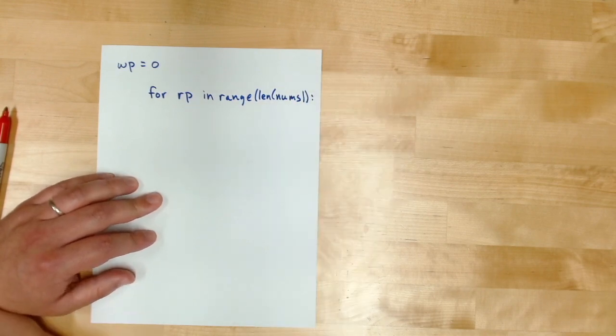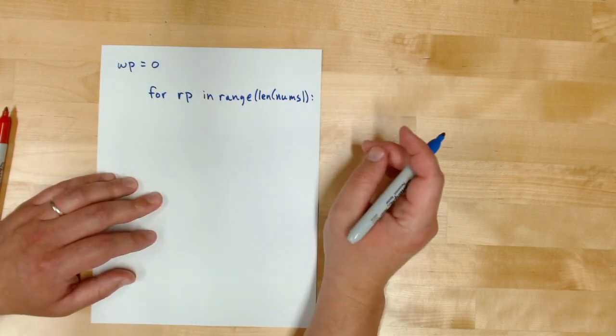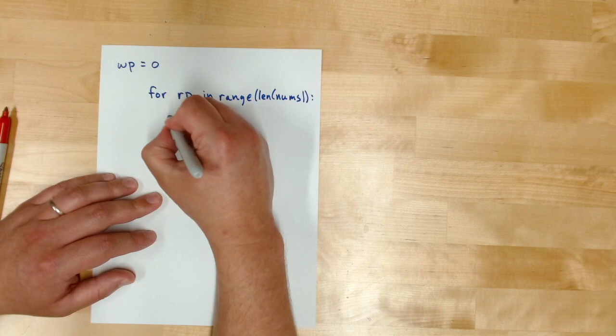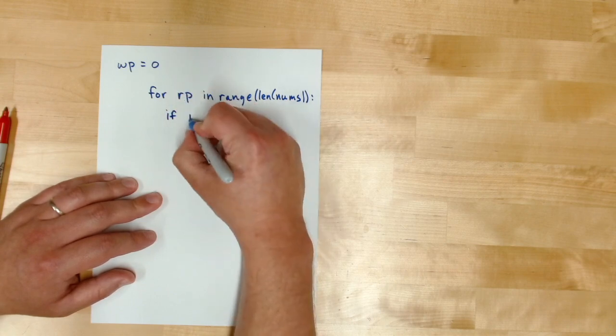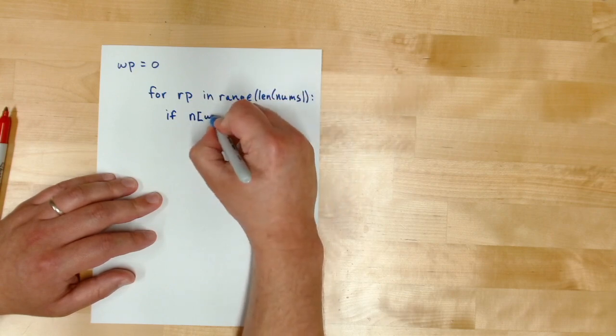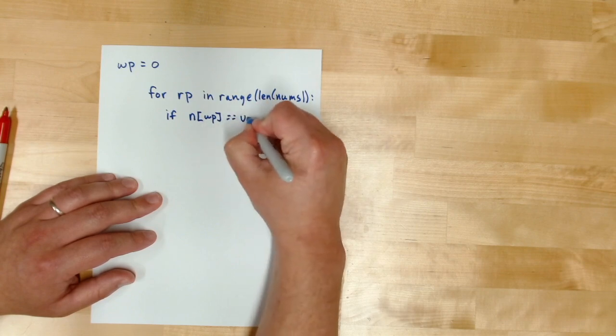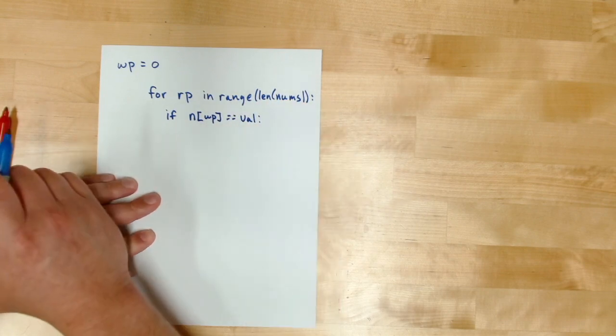First thing we're going to check is if nums at write pointer is equal to our value. So if, we'll just say n for nums at what? At our write pointer is equal to our value, then what were we going to do?